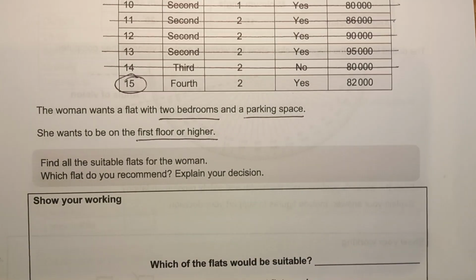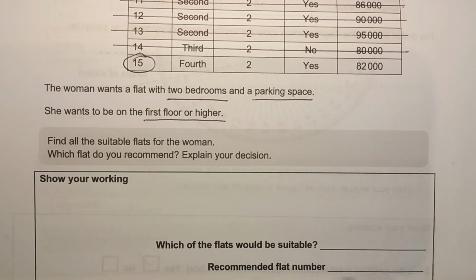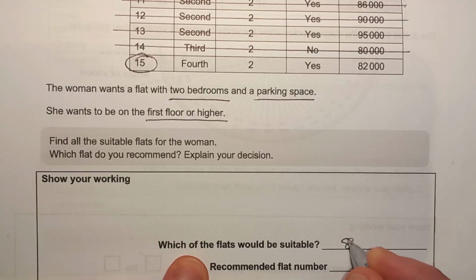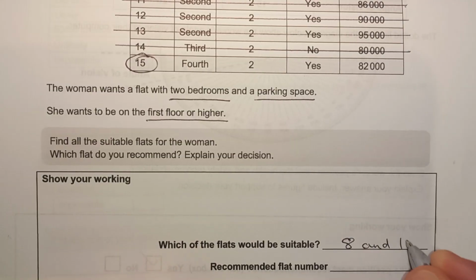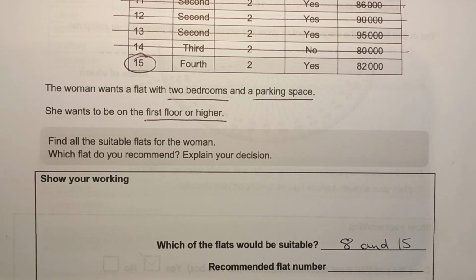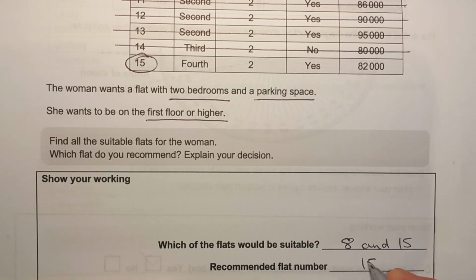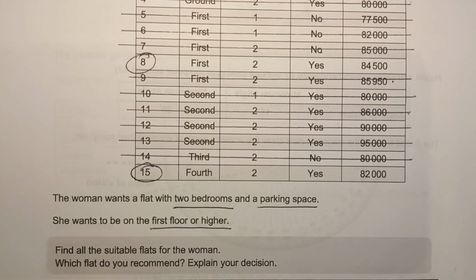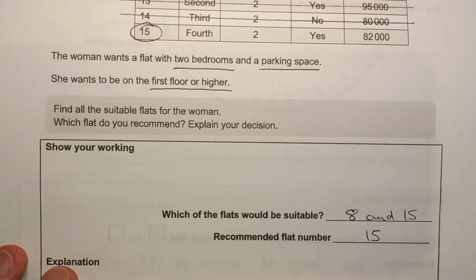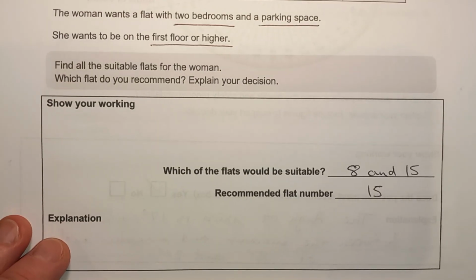So find all the suitable flats for the woman. Which of the flats will be suitable? 8 and 15. Then which one do we recommend? Well, this is sort of up to you, as long as you can give a good explanation. So I'm going to recommend flat 15. And the reason I'm going for 15 is just because it's a bit cheaper. So she's got more money to spend on other things like furniture.